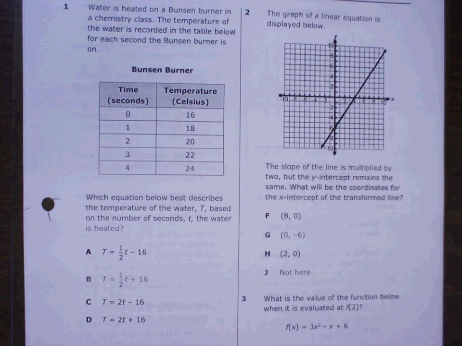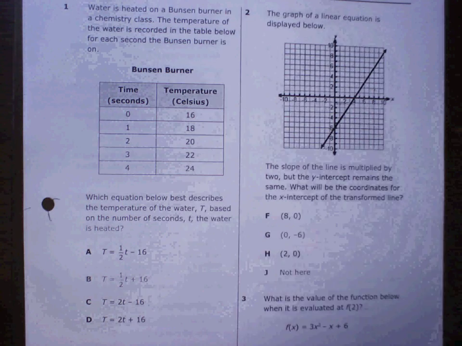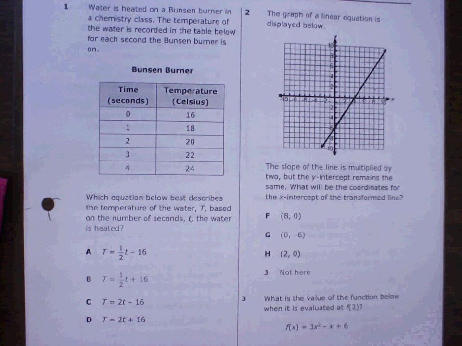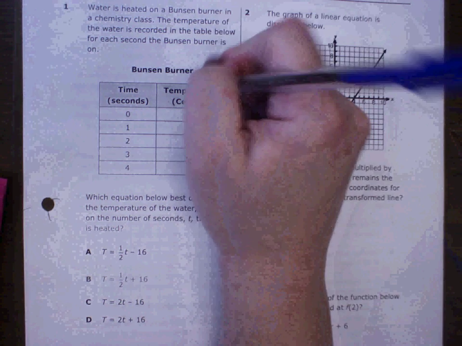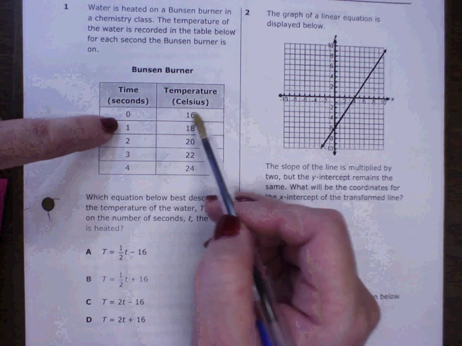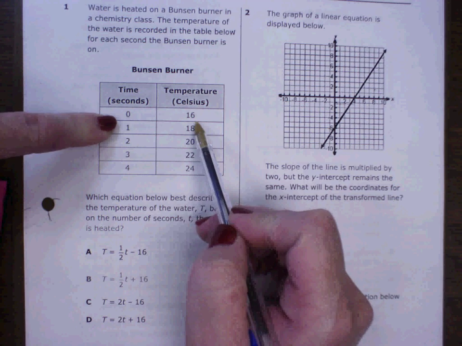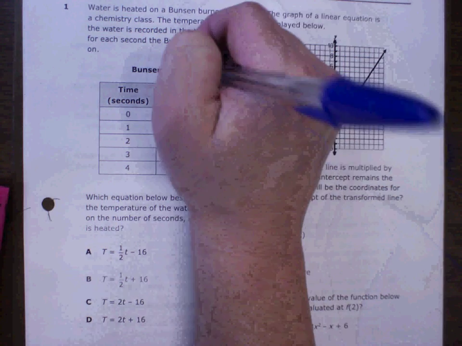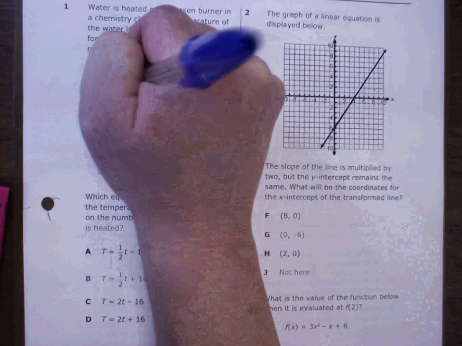So which one is my independent and which one is my dependent variable? What depends on what? The temperature depends on how long it's been heating up, right? So for 0 seconds, it was 16, right? But for 4 seconds, it was 24, right? So what do you have to do now?